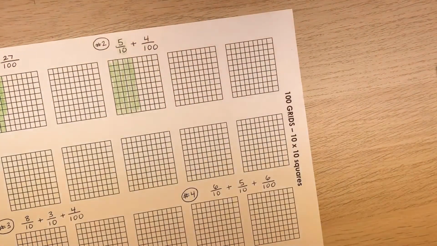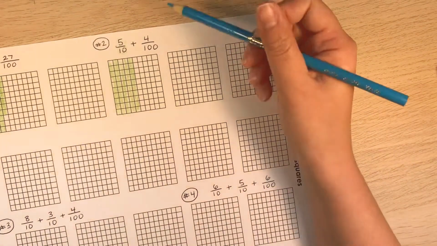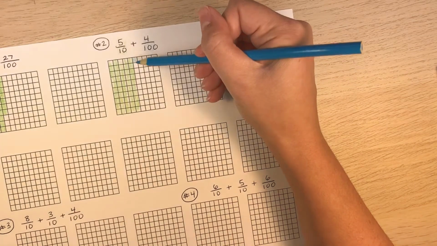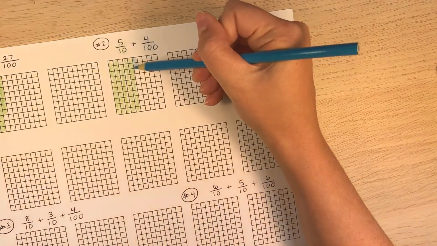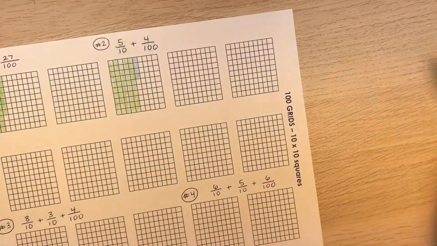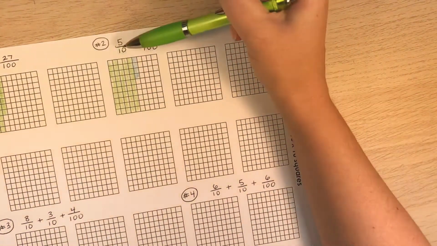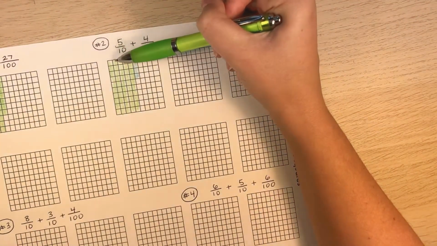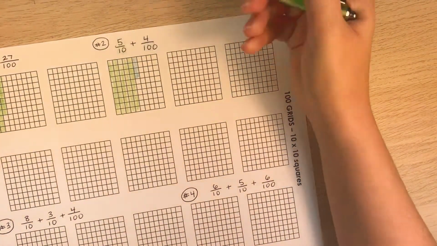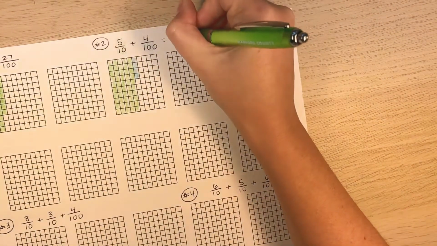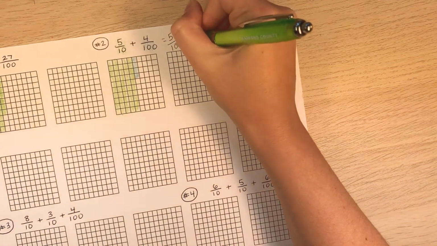Next, I see I have 4 hundredths, and I see that my denominator is hundredths, so I'm going to use the unit cube. So I'm going to do 4 units. 1, 2, 3, and 4. Now I need to find the sum of these two fractions, so then I can skip count by tens with my rods, and then I'll count these ones. So 10, 20, 30, 40, 50, 51, 52, 53, 54. 54 hundredths.